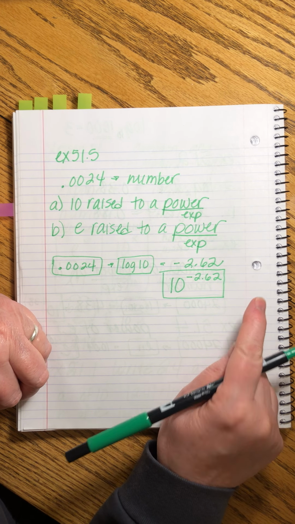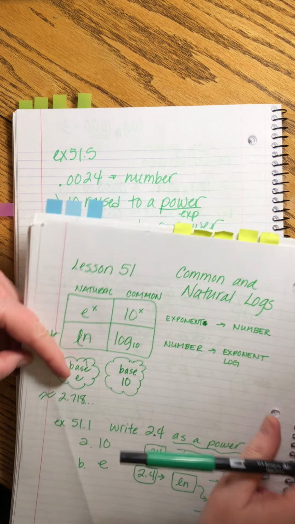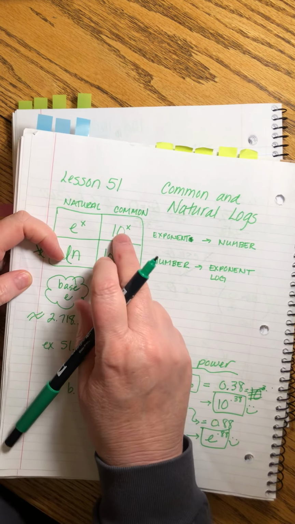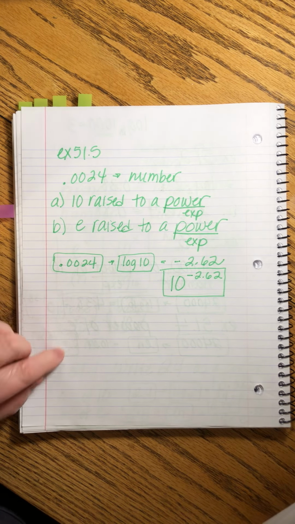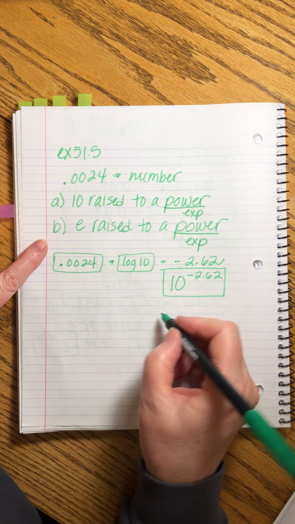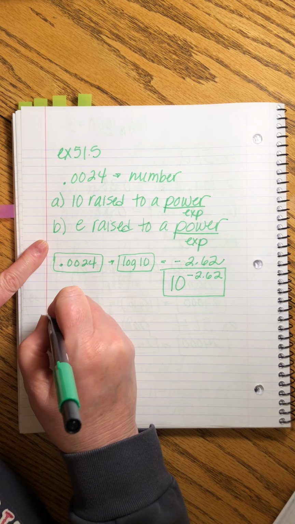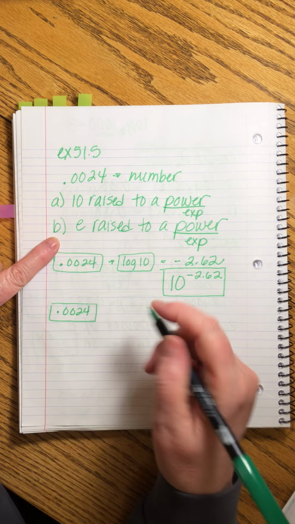Again, if you want to check it, you can use the other set of buttons, this one, enter minus 2.62, and then hit that button, and you should get this back. All right? Now we do the same thing, but now we want to find this itty bitty little number, not as a power of 10, but as a power of e.